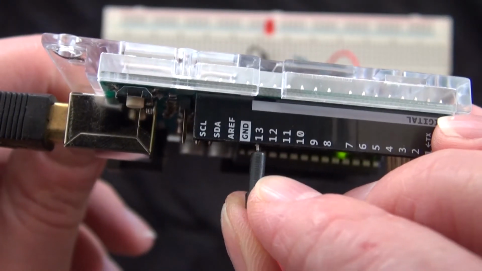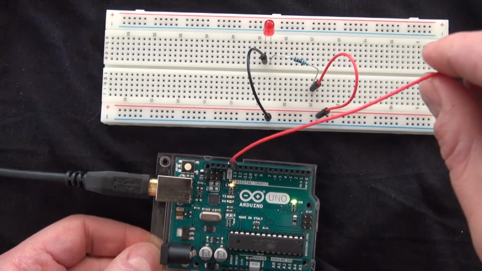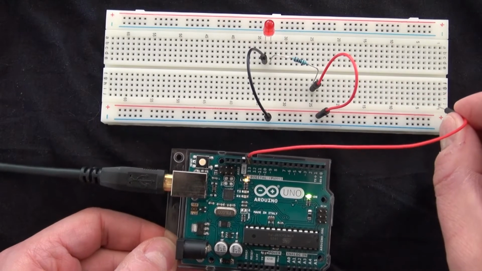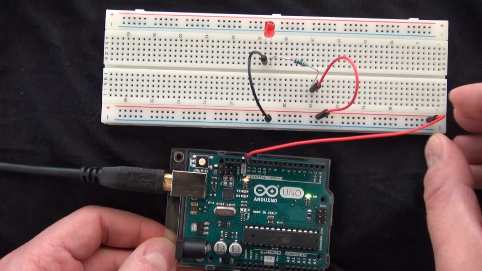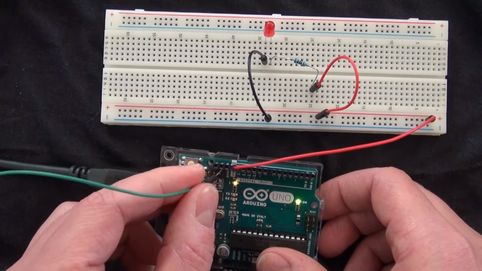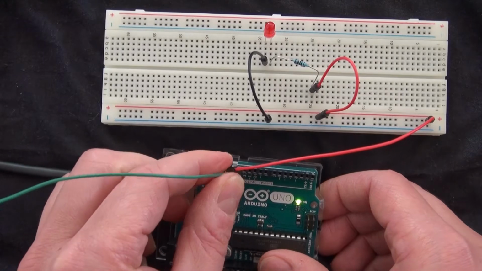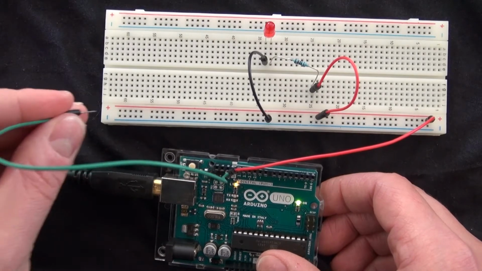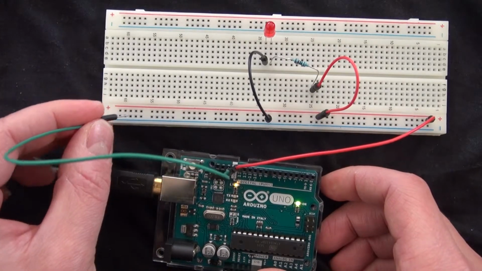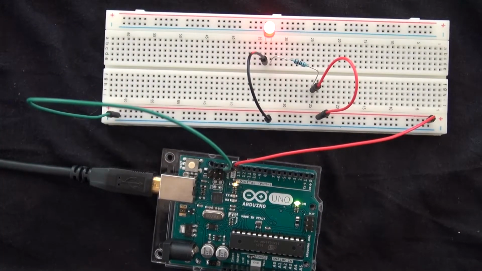Now let's try another example. Let's connect pin 13, which is positive, and connect it to the positive rail. Same configuration, works the same way, and now I have my ground connecting it to the negative rail of the breadboard, and there, works the same way.